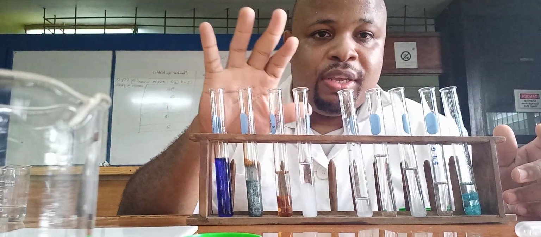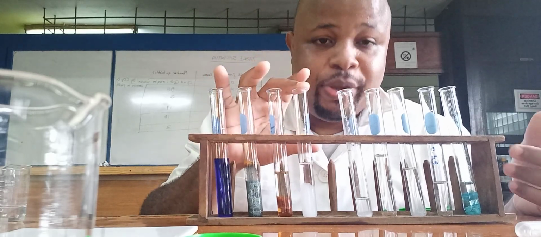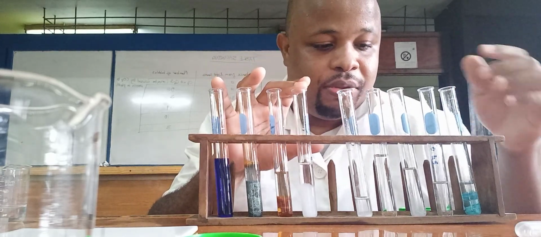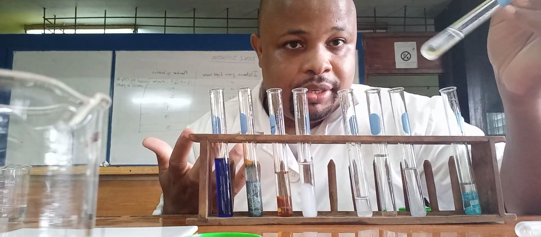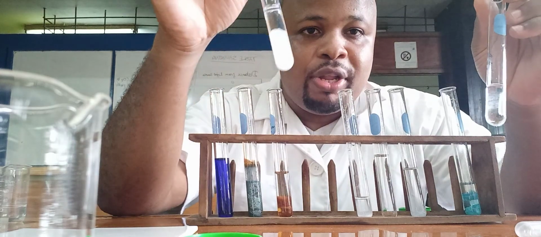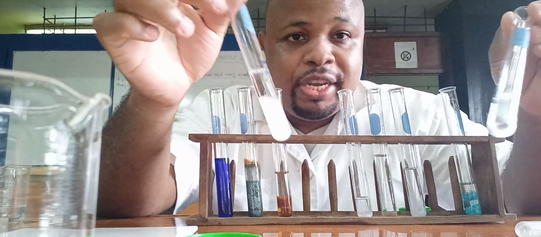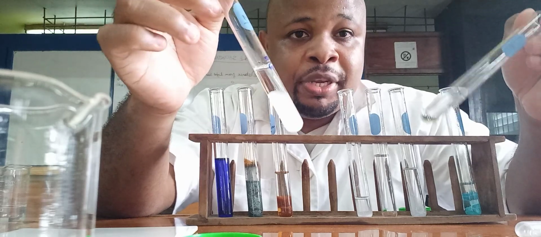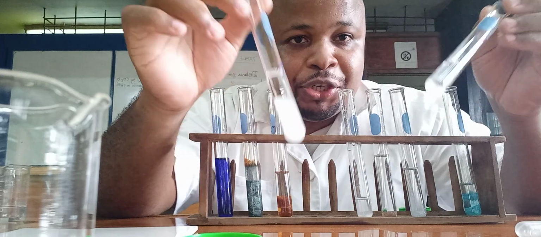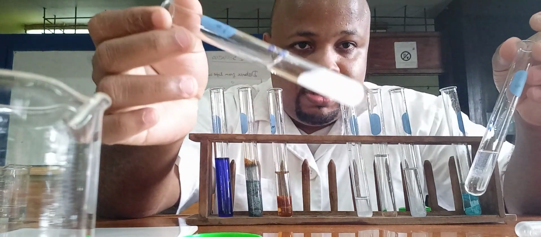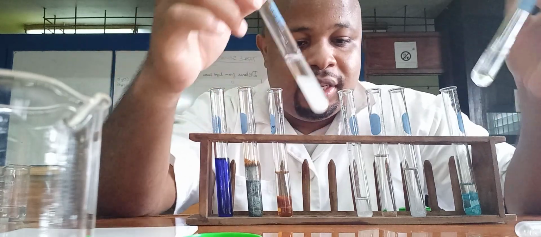Then for the magnesium, you will get a white precipitate that remains insoluble, whereas for the calcium you don't get any precipitate. The reason why I'm comparing calcium and magnesium is because with sodium hydroxide, their precipitate remains in excess, so we use ammonia to differentiate between them. Magnesium forms a precipitate, calcium does not.